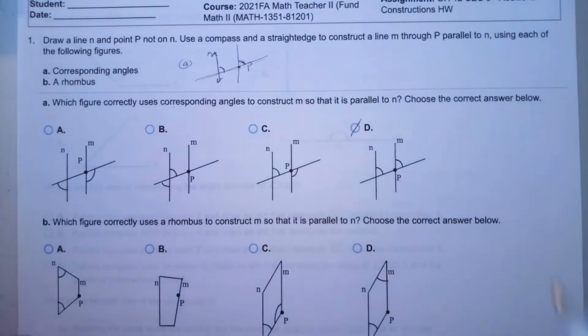Right, so the next one is D, using a rhombus.